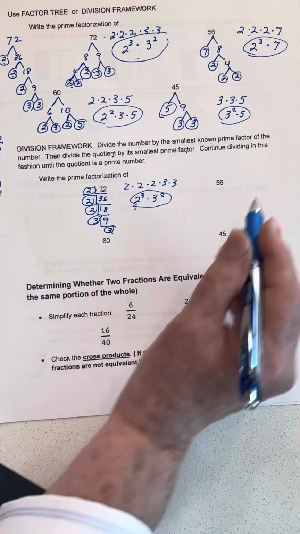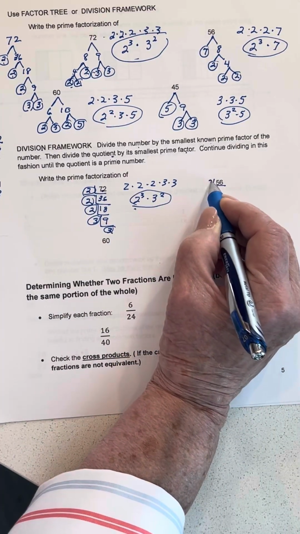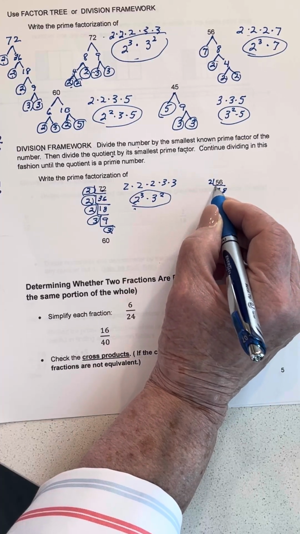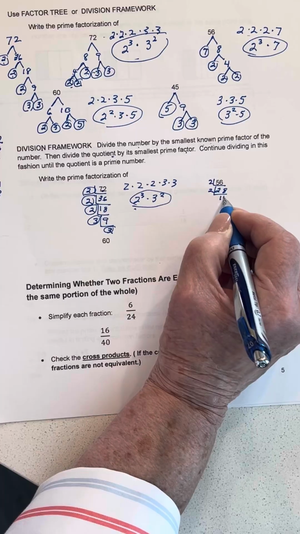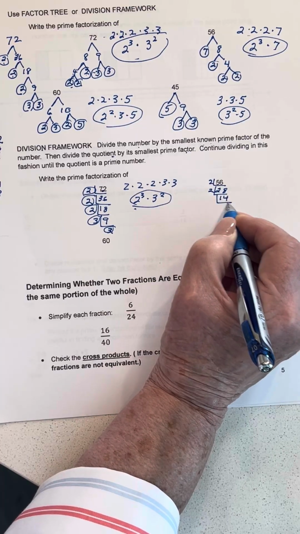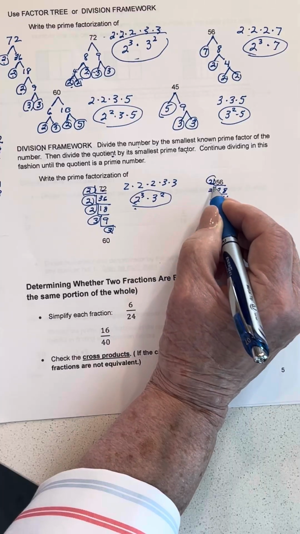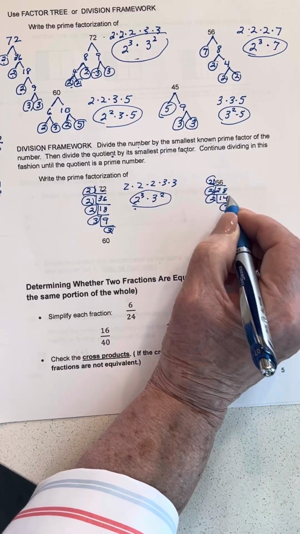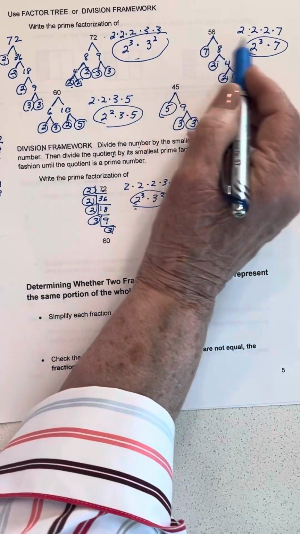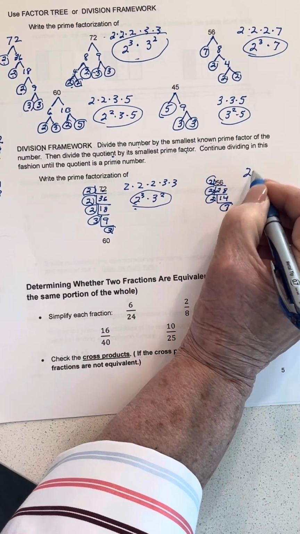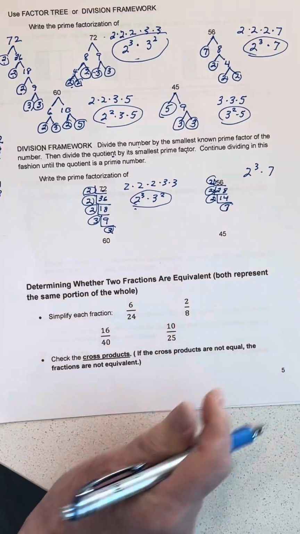Okay, next we have 56. That's even, so we can divide by 2, which is 28, which is even. We can divide by 2, which is 14, which is even. We can divide it by 2, and we get 7. And 7 is on our list. So here are the prime factors of 56, just like we had up here. 2 times 2 times 2 times 7, or 2 to the third power times 7.